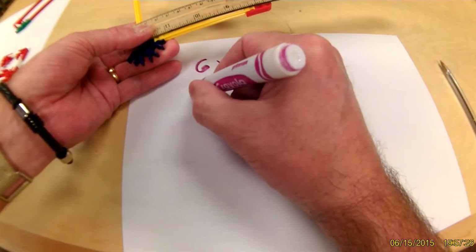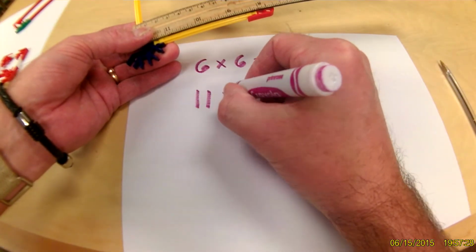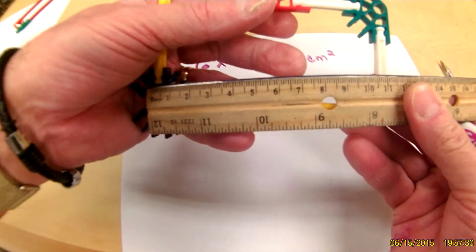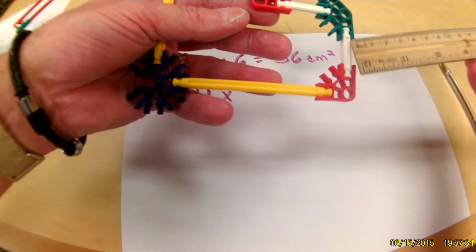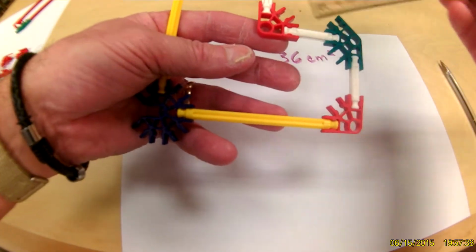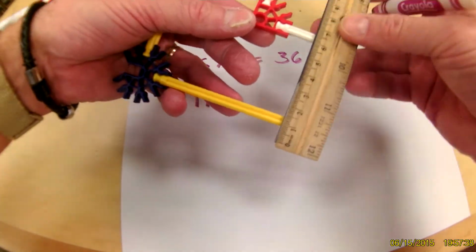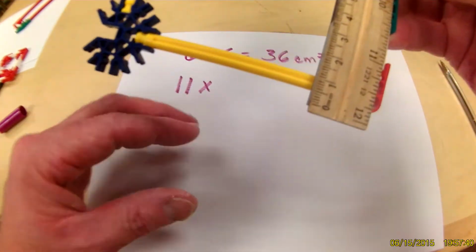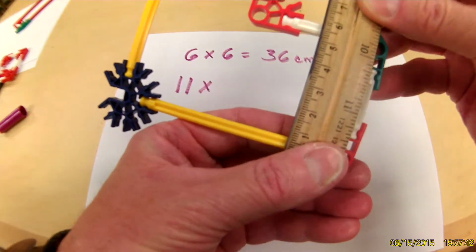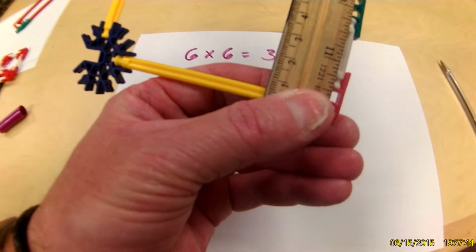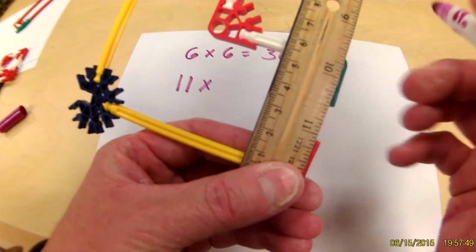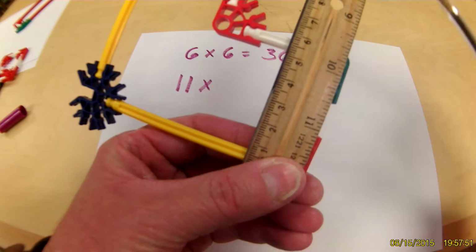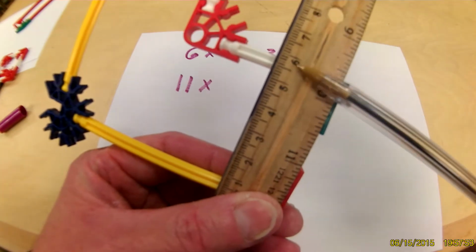So my length is 11 centimeters. And my width, if I remember from my square, it's the same distance because I have a white rod, just like I did here and here. I know that it should probably be 6 centimeters. And when I measure it from the yellow rod up, it comes out to 6 centimeters, right there, 6 centimeters.